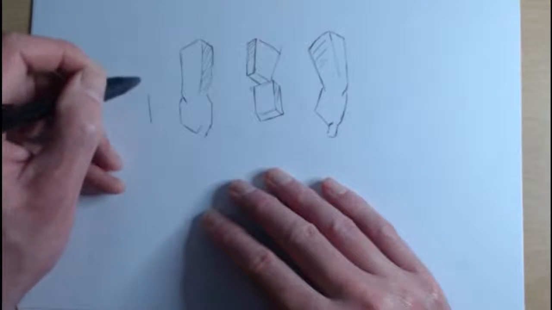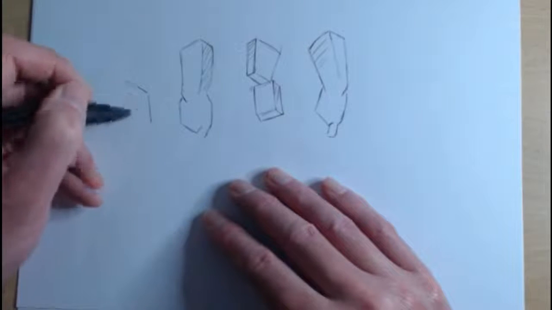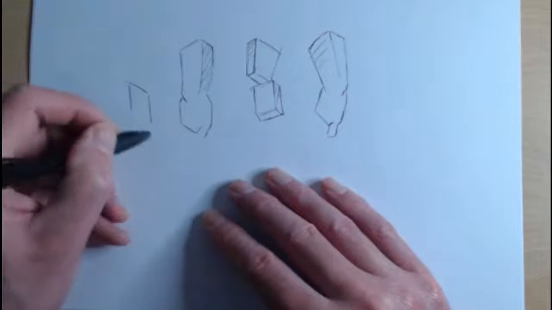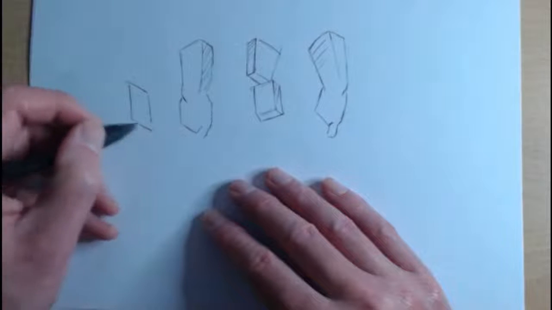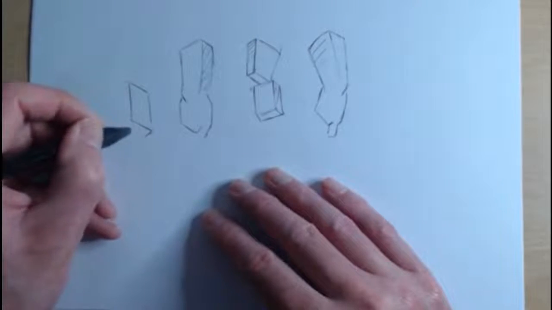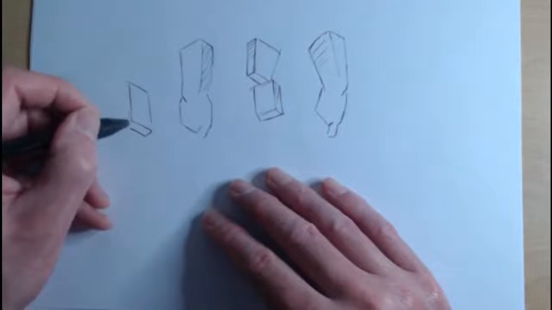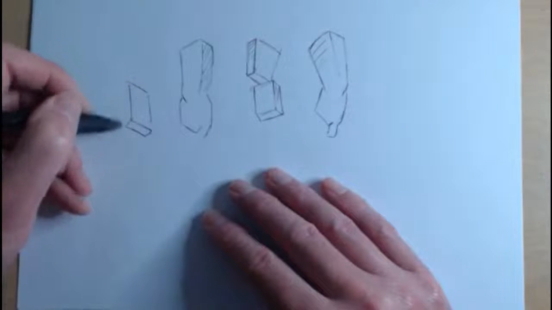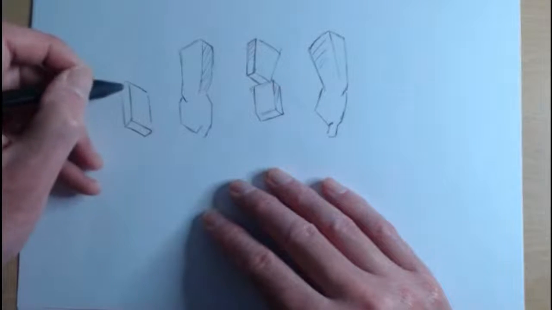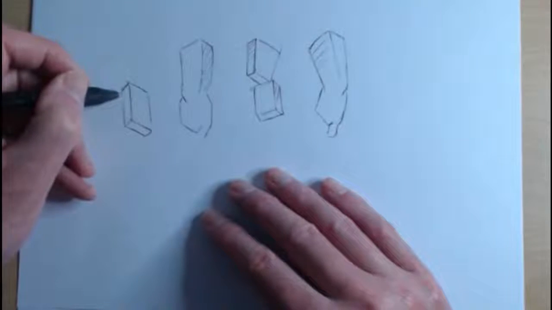So like I said, this is straight from the book.